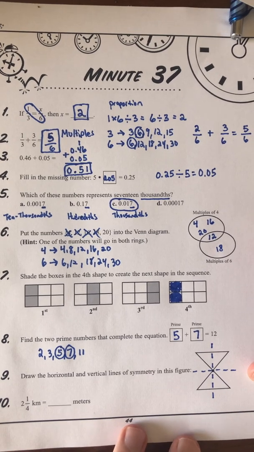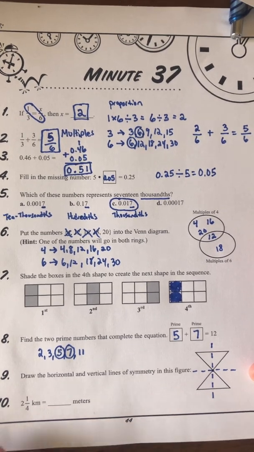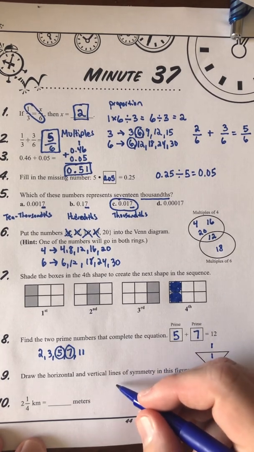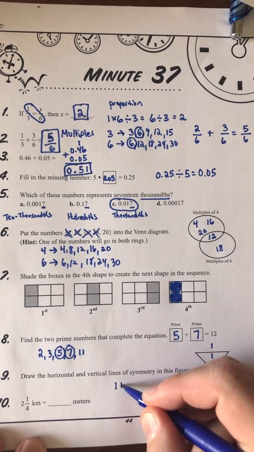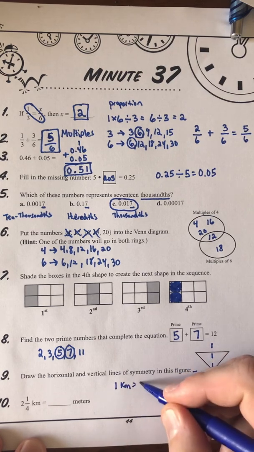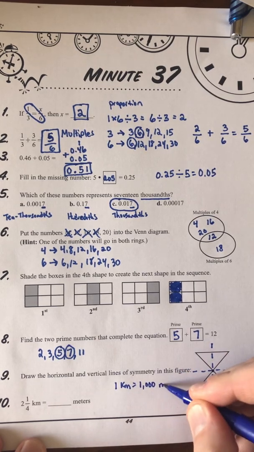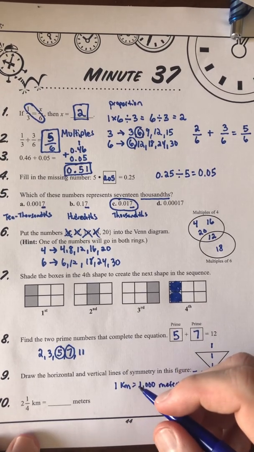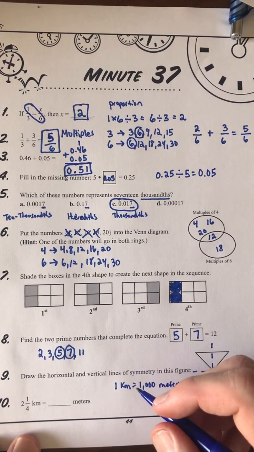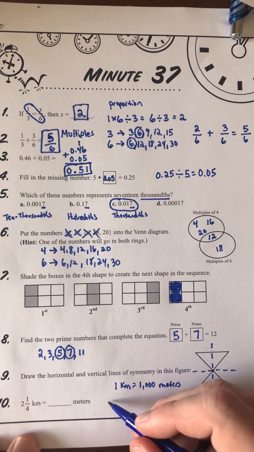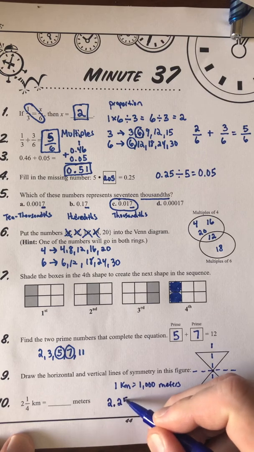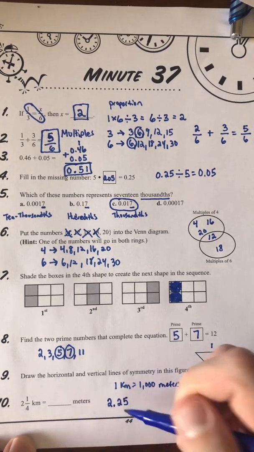And then number 10, I've got to convert 2 1/4 kilometers into meters. Well, 1 kilometer equals 1,000 meters. So to figure out what 2 1/4 is, I would just multiply that by 1,000. And I'm going to convert 2 1/4 to a decimal, which would be 2.25, because 1 divided by 4 would be 0.25.